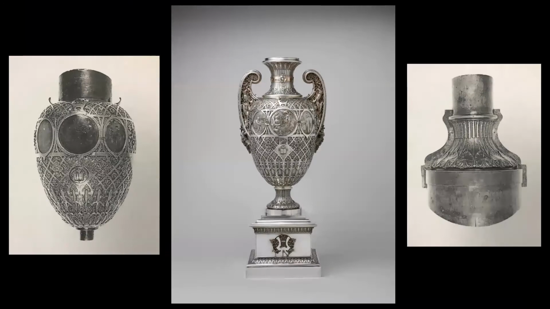Although Tiffany did not make this vase for commercial resale, they produced 2 presentation copies, one for the Century Association, the members of which had commissioned the original vase, and the other given to the village of Cummington, Massachusetts, Bryant's birthplace. I don't know what the village of Cummington, Massachusetts would do with such a large vase, but I'm sure they displayed it someplace prominent.